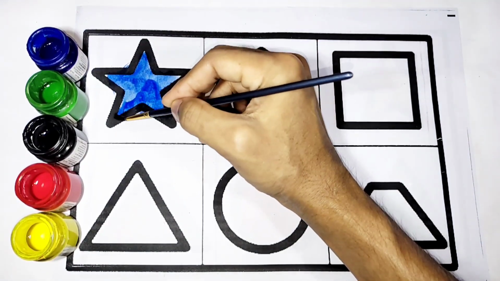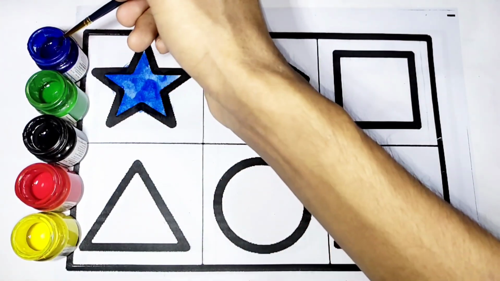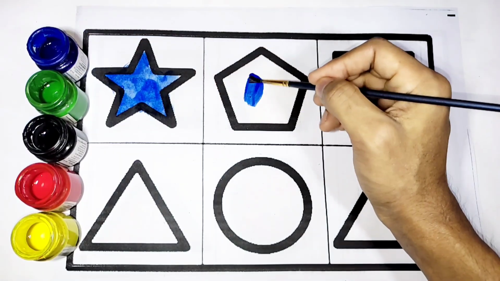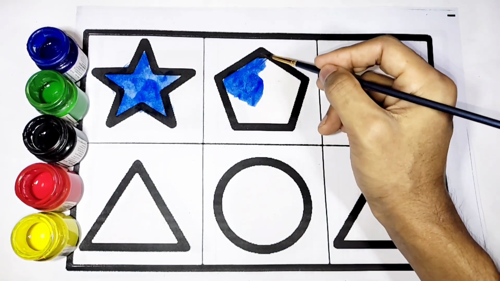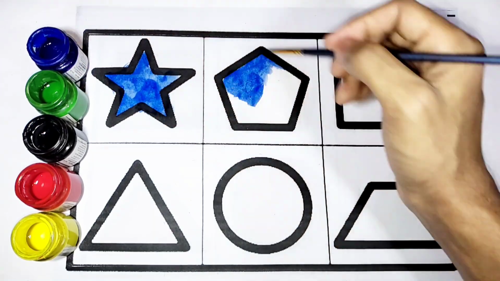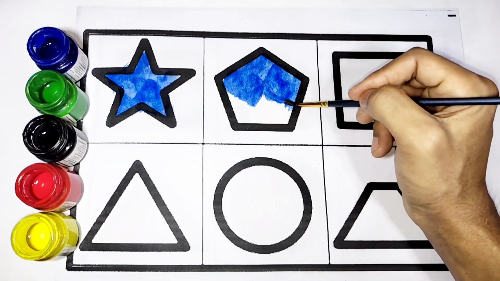The next one is pentagon. Kids, now we're coloring the shape of pentagon. We are again using the color blue. Now we are coloring the shape of pentagon.